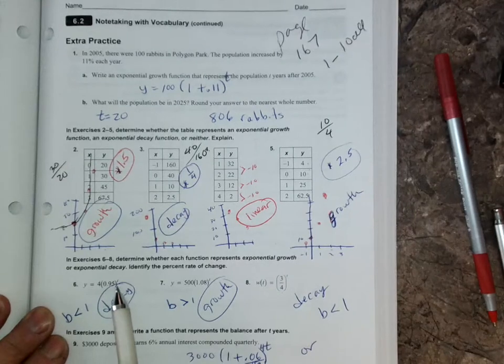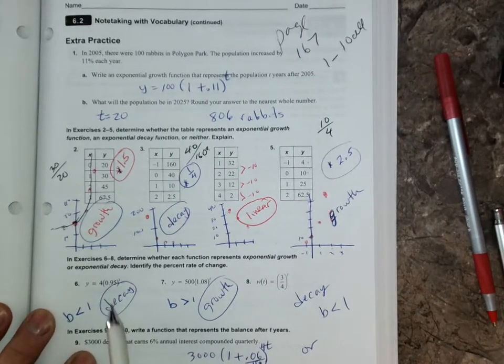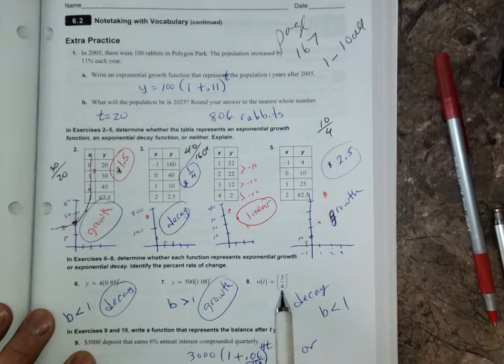6 is easy. If the multiplier, if B is less than 1, it's decay. If B is greater than 1, it's growth. If you take 3/4 of something, it's going to get smaller, it's decay.